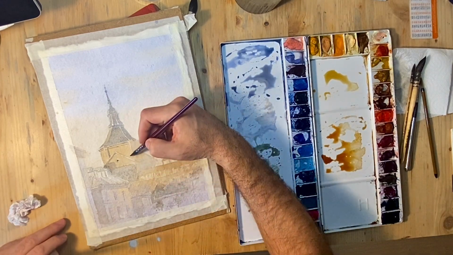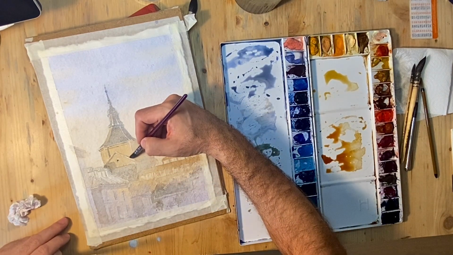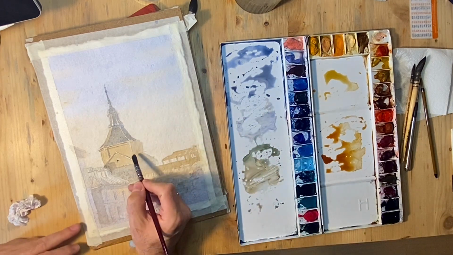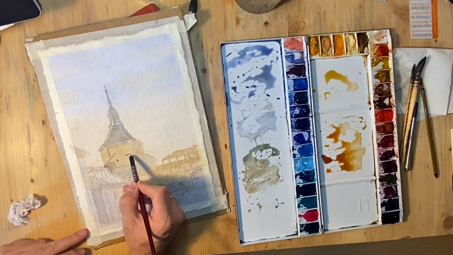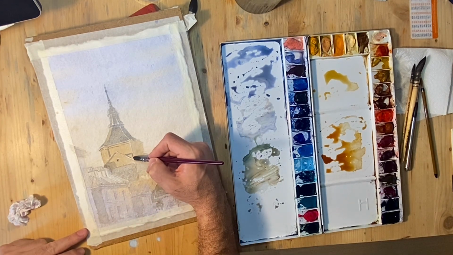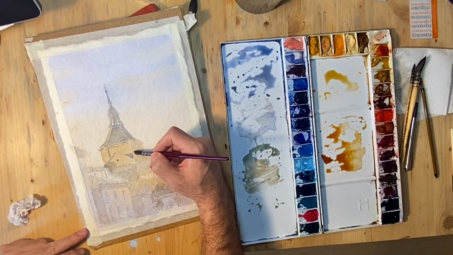If not, you will create a dull image, or you will create a really hard image that won't sing to you, to the viewer, no? And you have to try to always play with a variety of tools: sharp edges, soft edges, and these kinds of things.